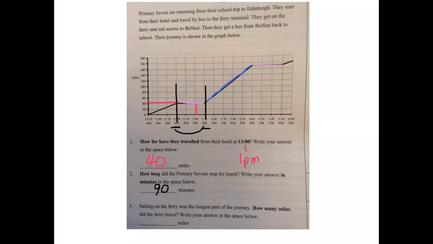So if we go across from the bottom of that incline, it's at 40. And the top of the incline, it is at 170. It's between those two markers. So we're counting from 40 up to 170. So they were on the ferry for 130 miles.